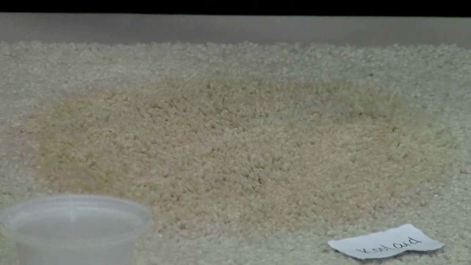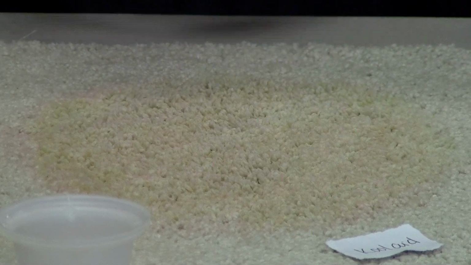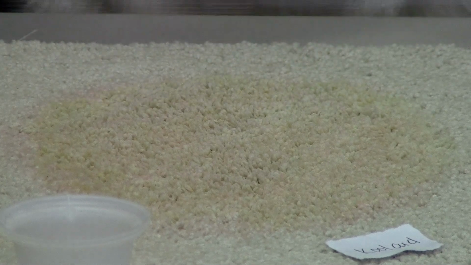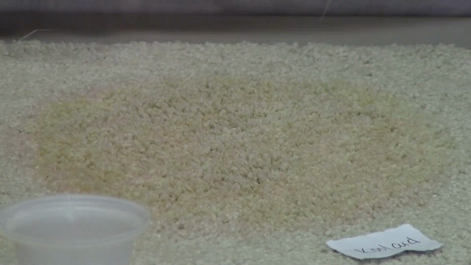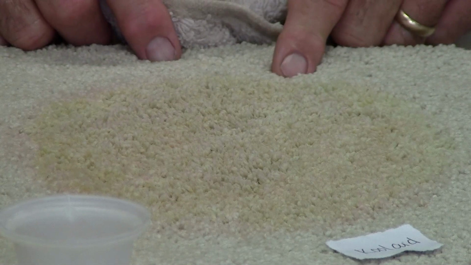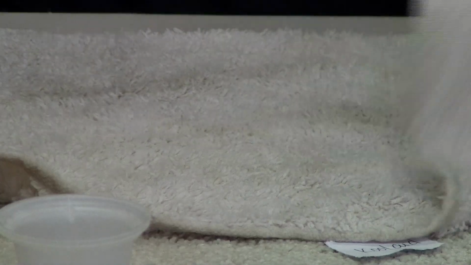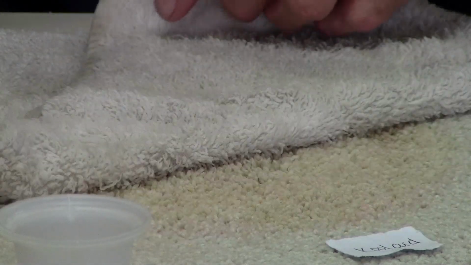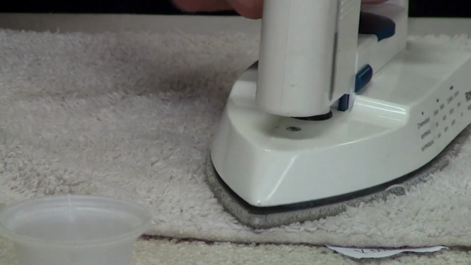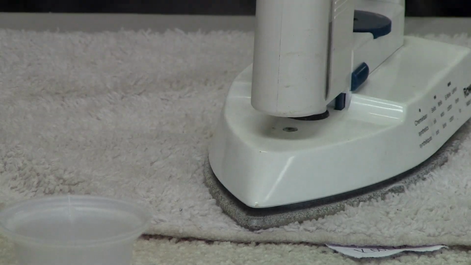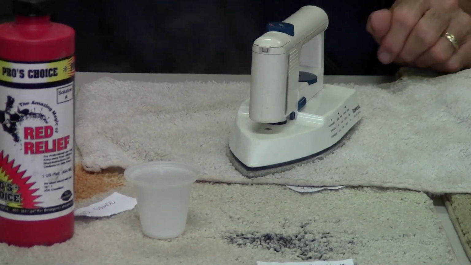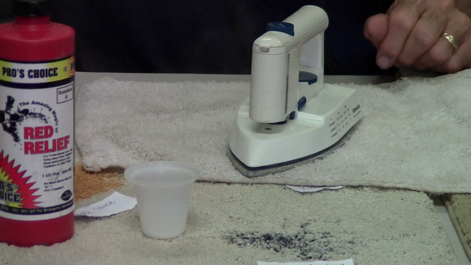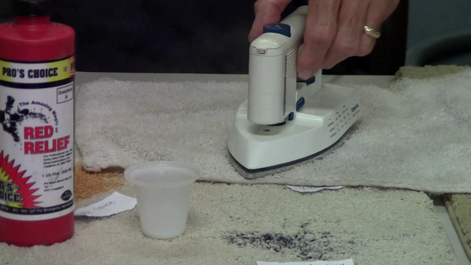Too much water and you're going to cool your iron off and you're not going to get a proper level of steam. Now you can see this is already reacting because it's a fresh Kool-Aid stain. It's almost gone now. It's turned yellow. Can you see it? I have a very light iron here, so I'm using a single layer. Normally with a heavier iron I would use 2 layers. 1, 2, 3, 4, 5, 6, 7, 8, 9, 10.